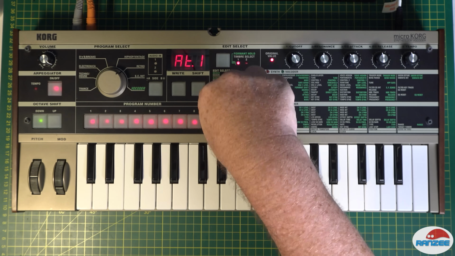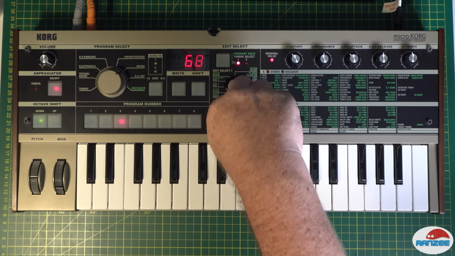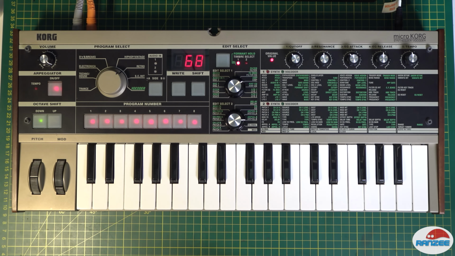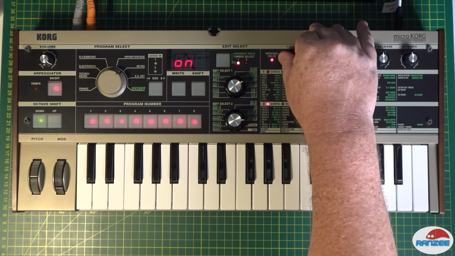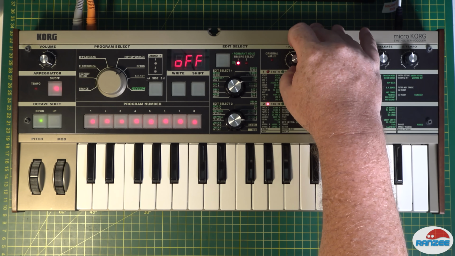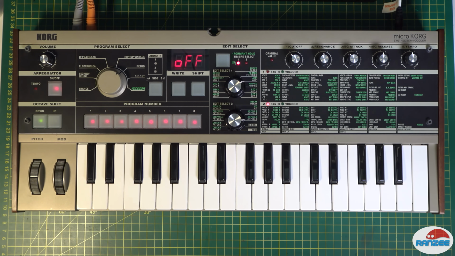Alright, let's put our delay back on. Okay, so now you've got the delay helping you understand how the arpeggiator is working. Let's have a look at part B, which is the second part. This will do the latch, the first knob. At the moment it's off. So if I set that to off, I have to hold the key down for the arpeggiator to work.